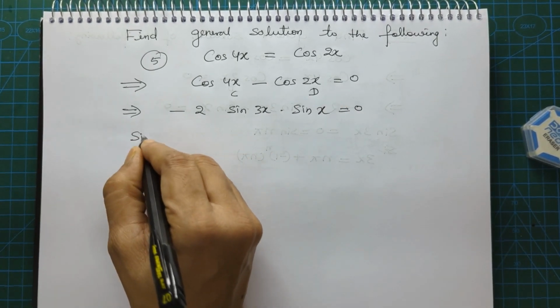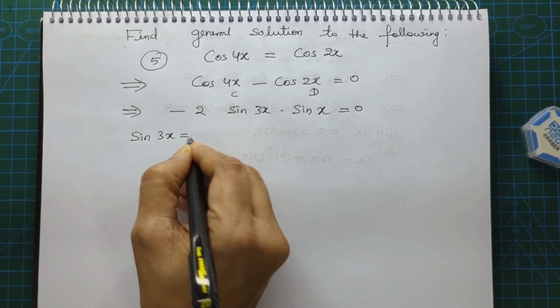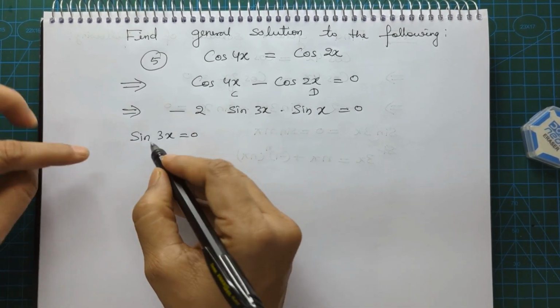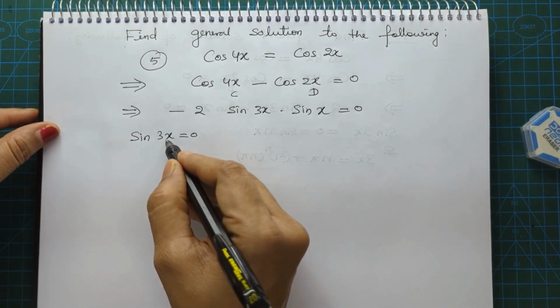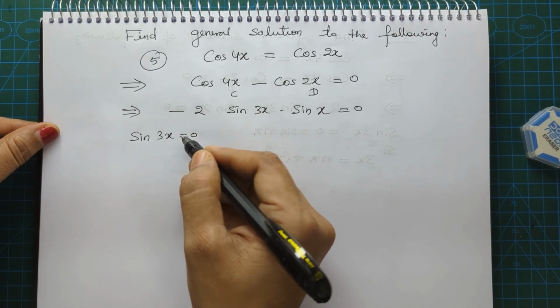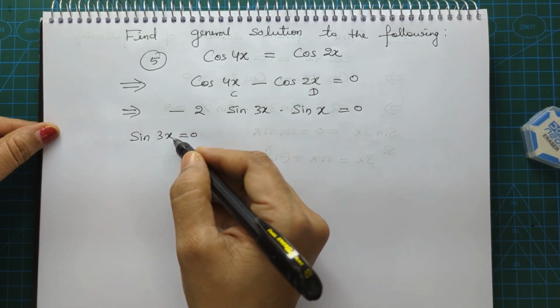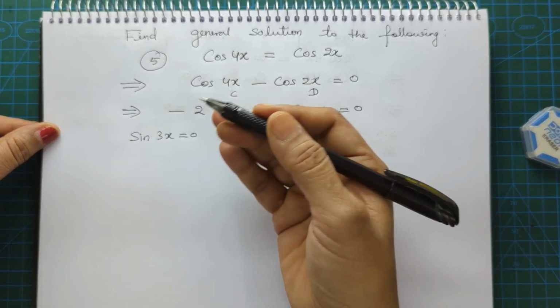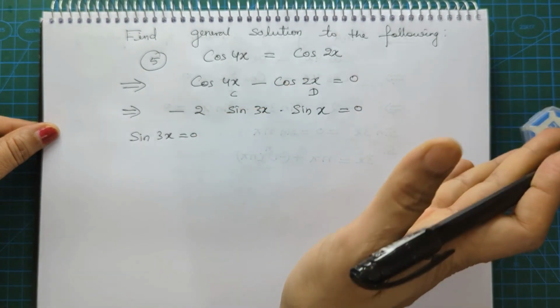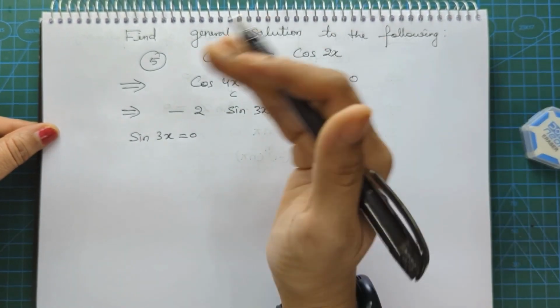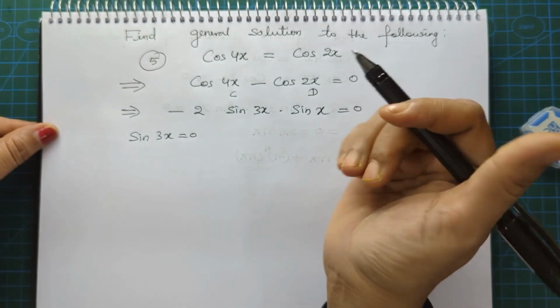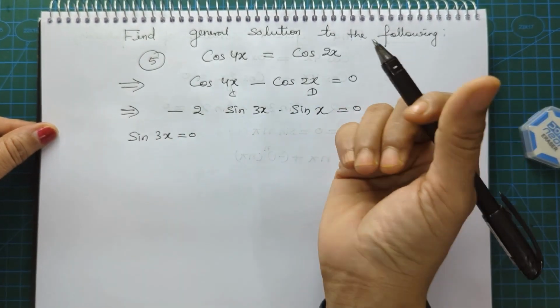When sine 3x is 0, we have to think about sine of which angles are 0. So we know that sine is 0 for multiples of pi along the x-axis. Positive x-axis, that's 0, negative x-axis 0, like 0, pi, 2 pi, like that.